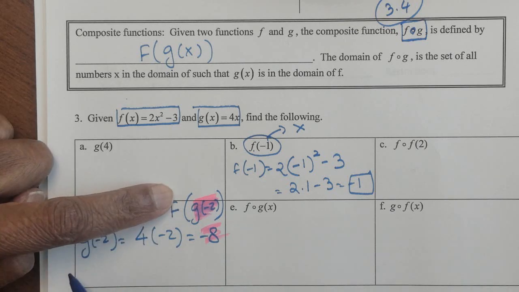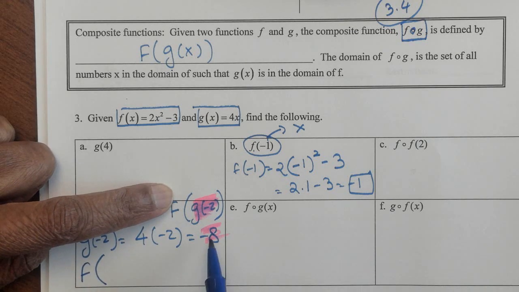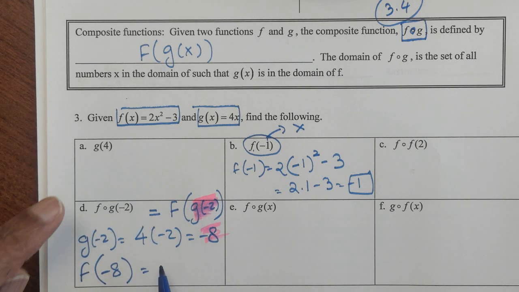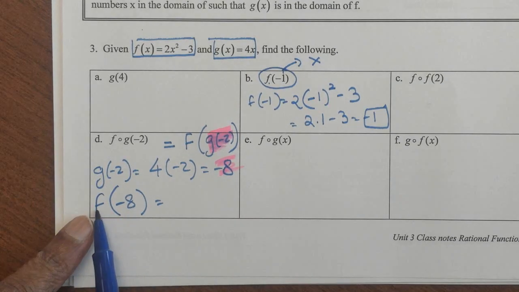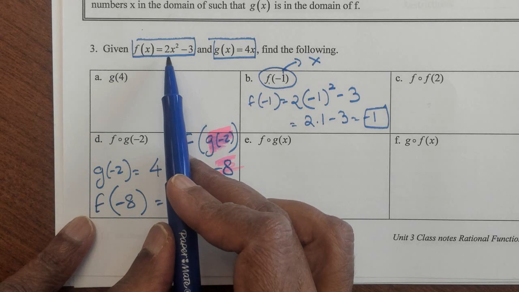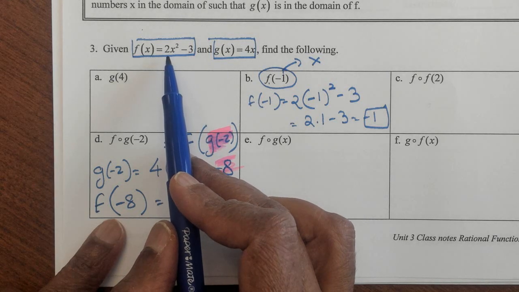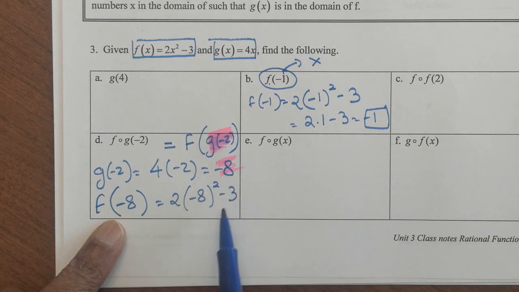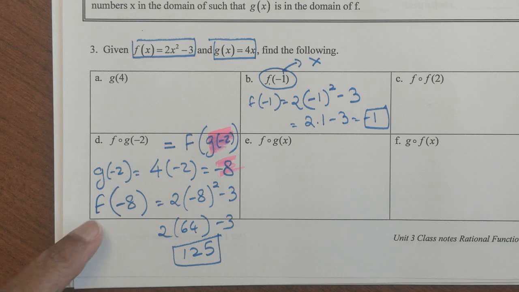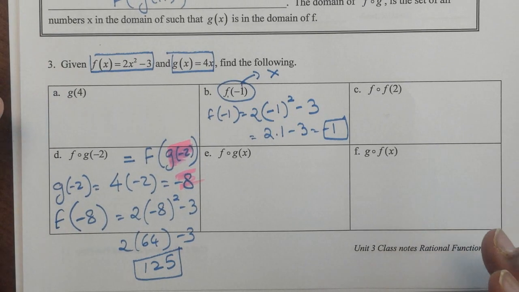So basically the f stays outside. I'm going to evaluate that as a second step, but instead of g of -2, I'm going to write the value, which is -8. So now you're supposed to go to the function f and input -8 for x. So 2 times (-8) squared minus 3, which is 2 times 64, which is 128, minus 3, which is 125. Okay, so pretty straightforward. You're just evaluating what's inside and then applying that to the outside.